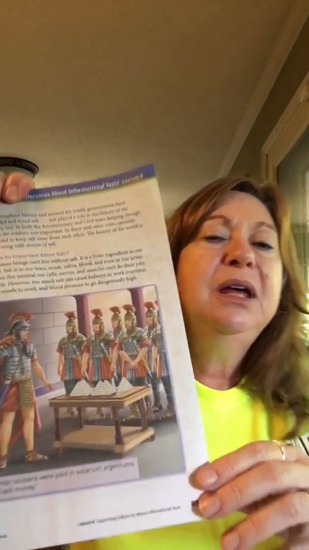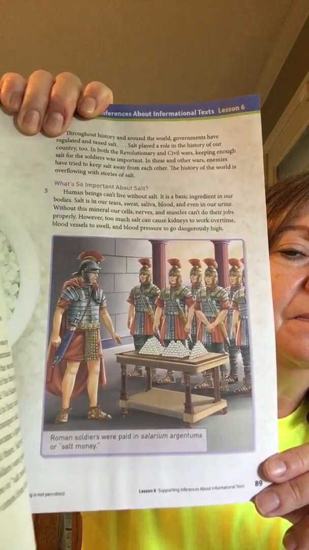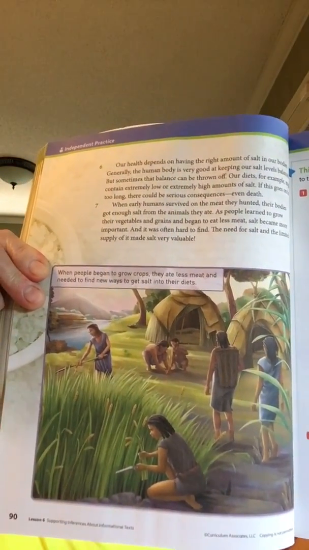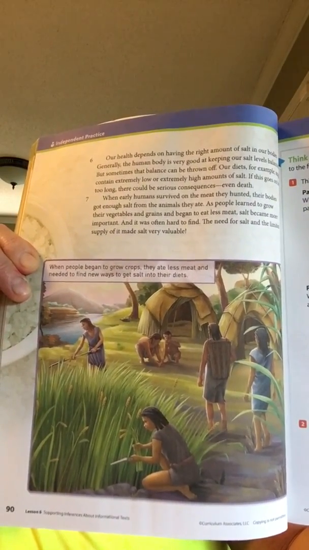Okay, I guess it's lesson 4. This is called Why Salt? Valuable Little Cubes. I thought this was very interesting. It has a picture here about the Roman soldiers getting paid in salt. Okay, there was another picture here that when people started eating less meat and eating more of the crops they grew, they had to find other ways to get salt in their diets.